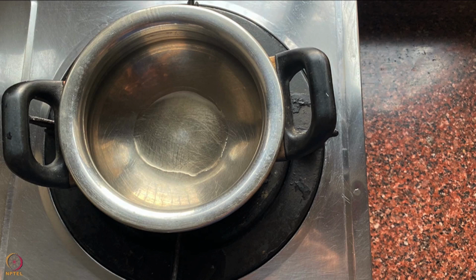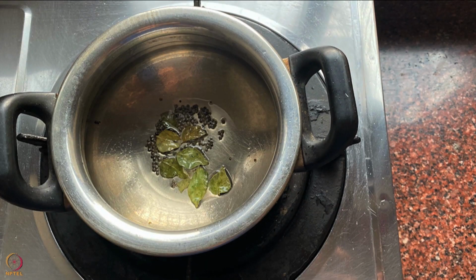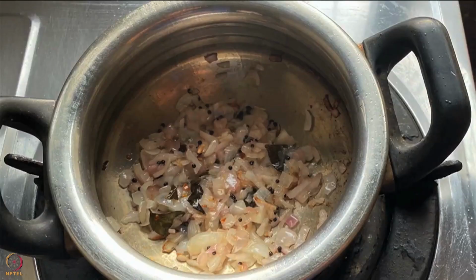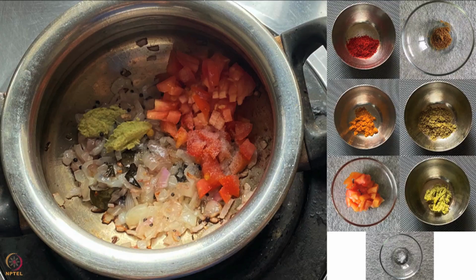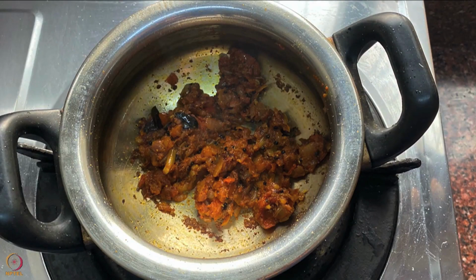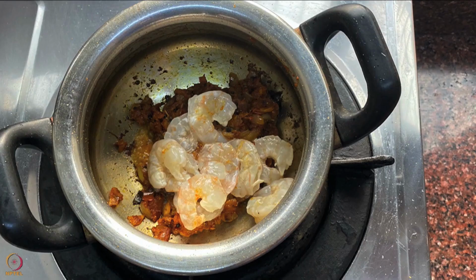Heat oil in a pan and add mustard seeds and curry leaves. Once they splutter, add chopped onion and saute it for 2 to 3 minutes. Next, add ginger garlic paste, chopped tomato, salt and all the spices. Mix everything well and cook for a few minutes until the tomatoes become soft. Then add prawns into it.